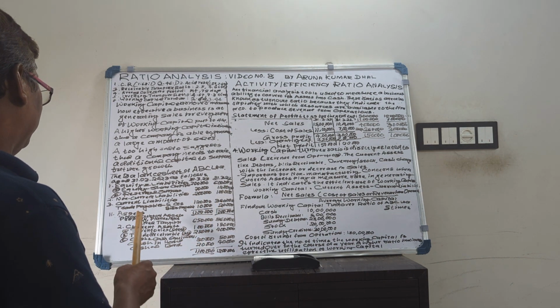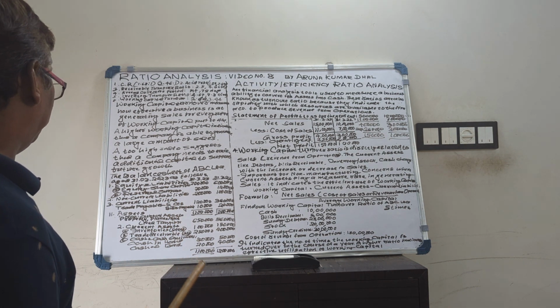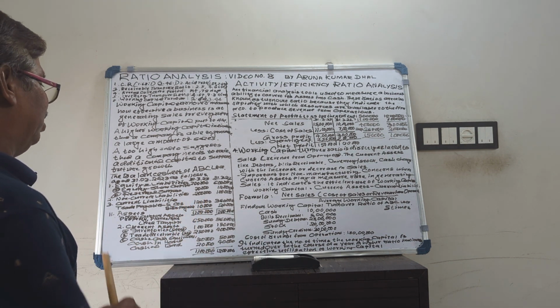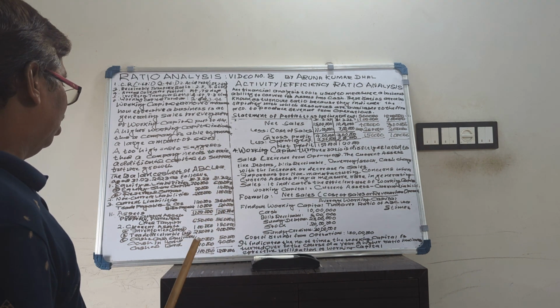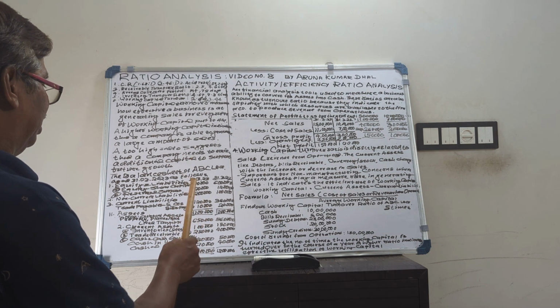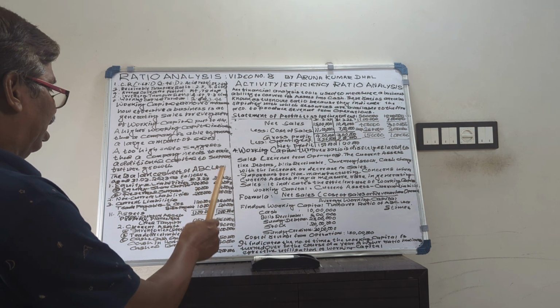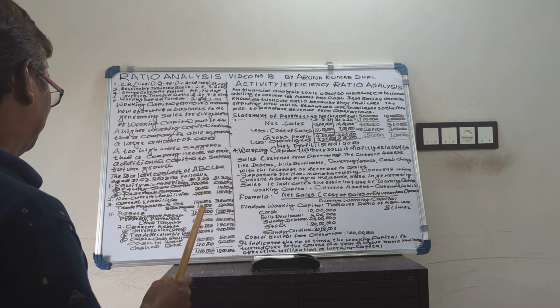Then current liabilities, trade payables, which include sundry creditors and bills payable. Sundry creditors 1,20,000 in 2023 and 3,60,000 on 31st March 2022. Bills payable is 10,000 on 31st March 2023 and 20,000 on 31st March 2022. Then assets.